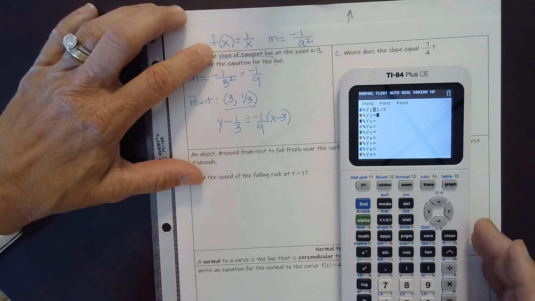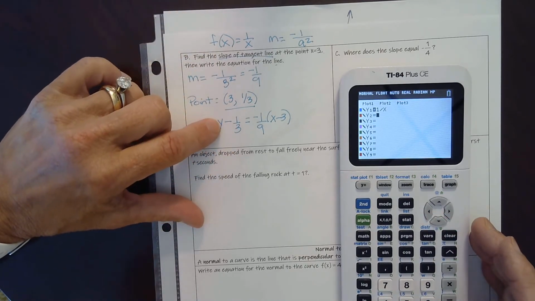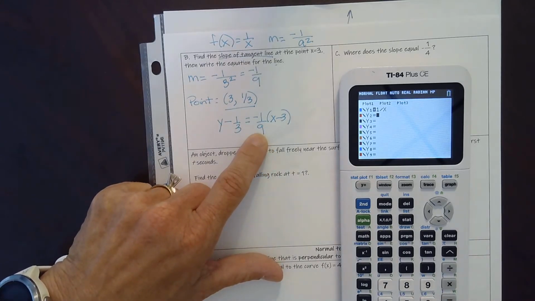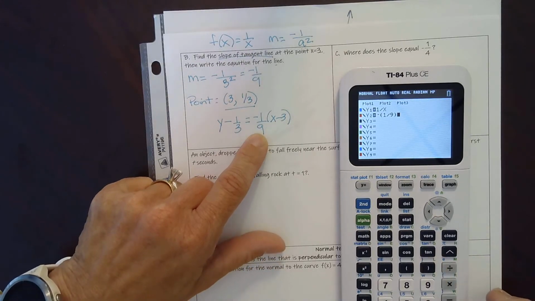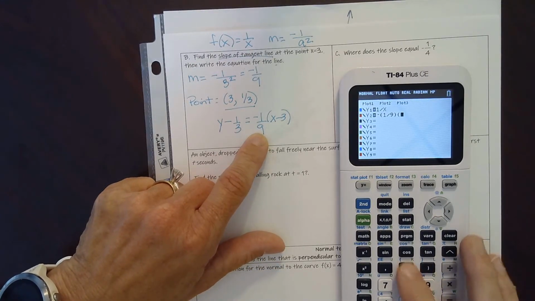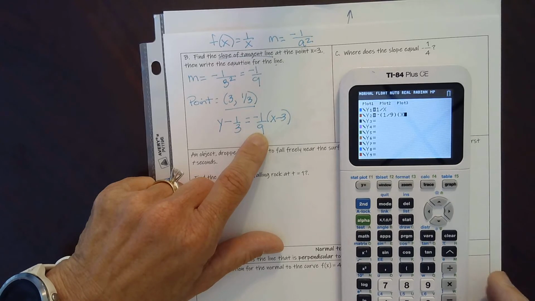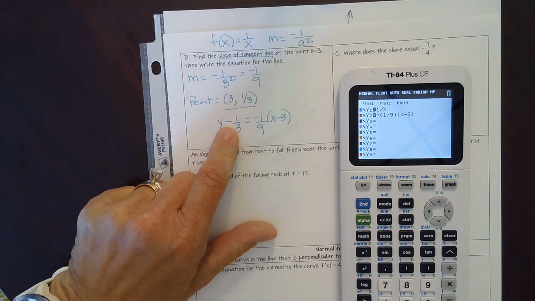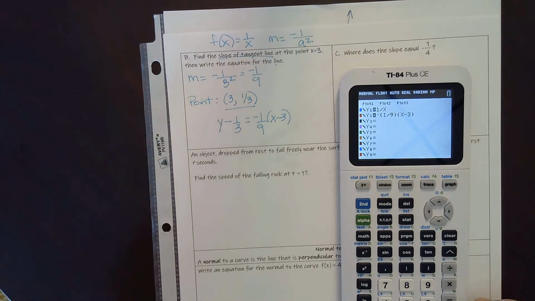Then I'm going to type in the tangent line: negative parentheses 1 divided by 9, close the parentheses, open parentheses, x minus 3, close the parentheses, plus 1 divided by 3.